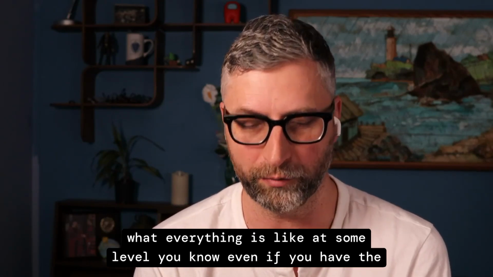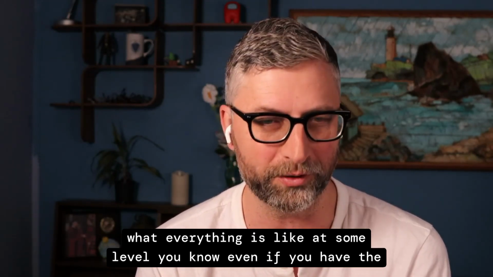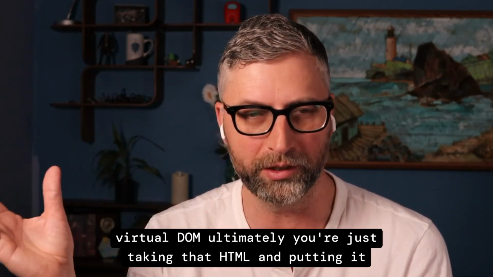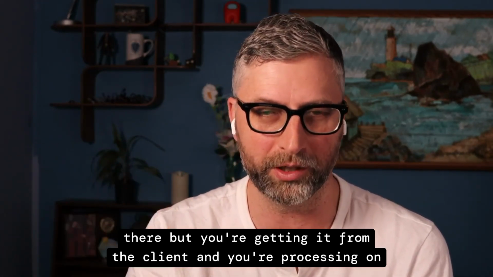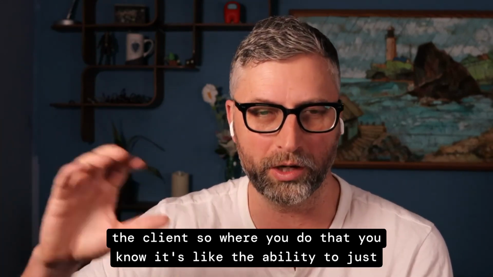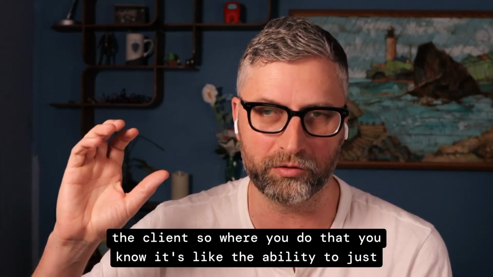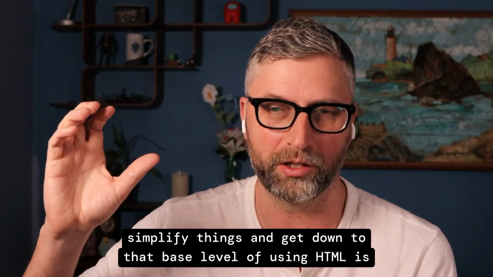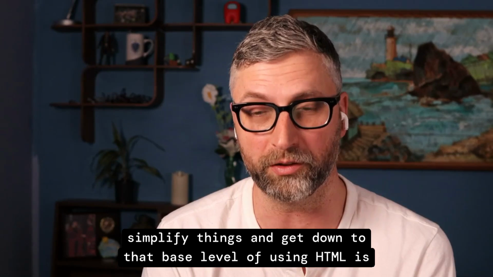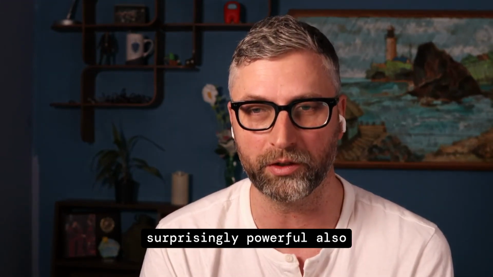And it's sort of what everything is like at some level. Even if you have the virtual DOM, ultimately you're just taking that HTML and putting it there, but you're getting it from the client and processing on the client. So where you do that, it's the ability to just simplify things and get down to that base level of using HTML, which is surprisingly powerful also.